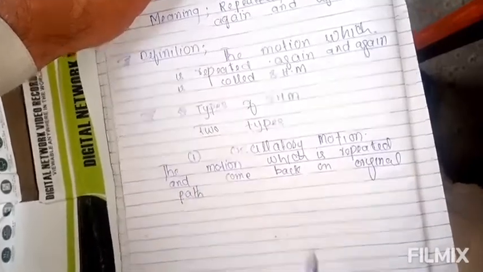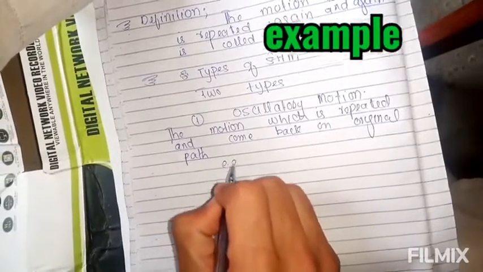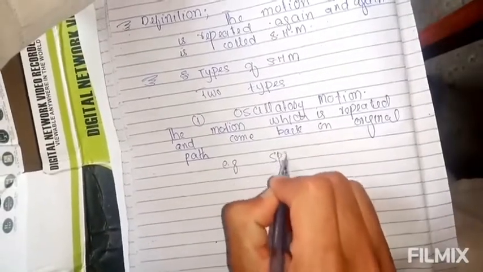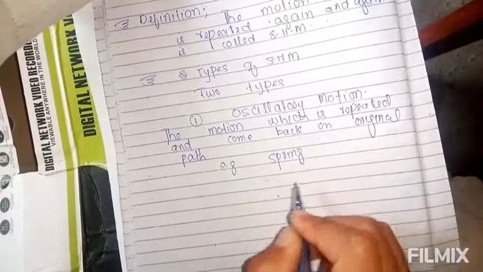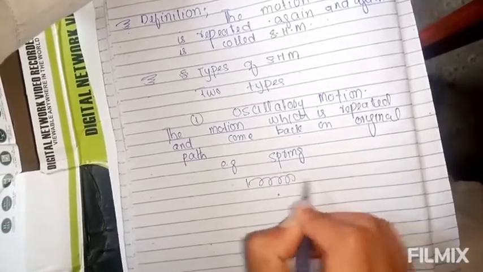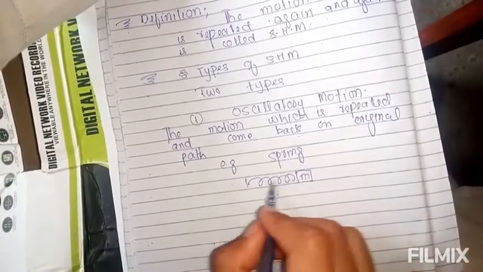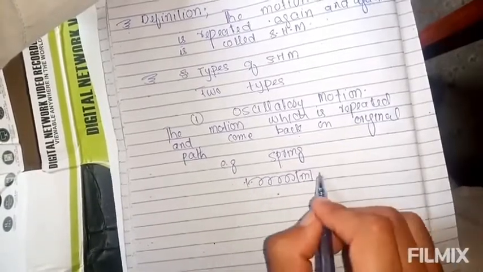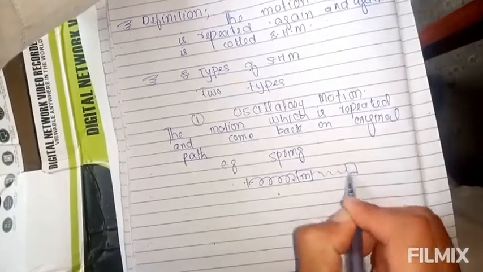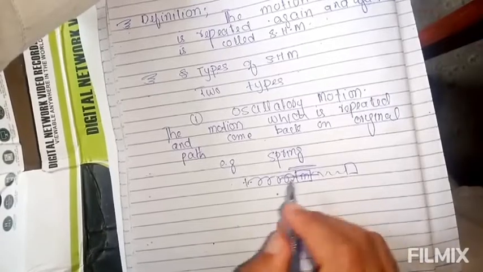How is it the original path? Let the example be the motion of a spring, a spring supported by somebody with a mass. When it is displaced from that point, it comes to that point, so it passes through the exact position, and this is the original path.